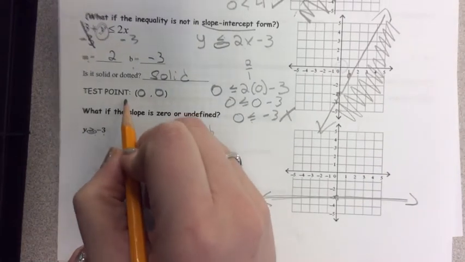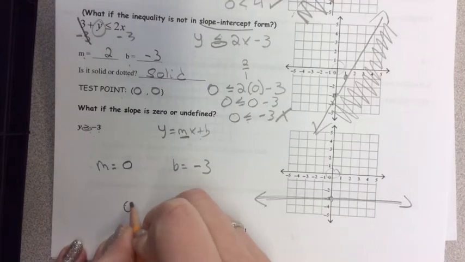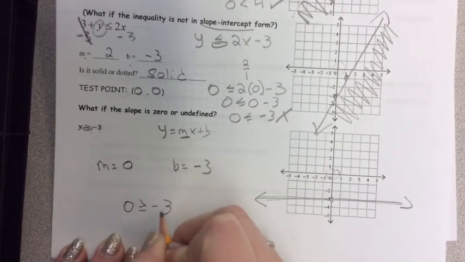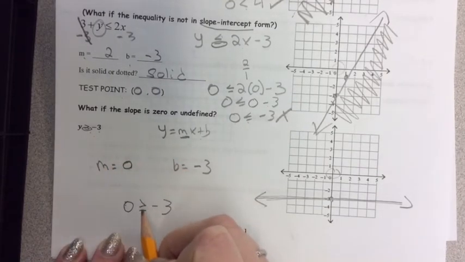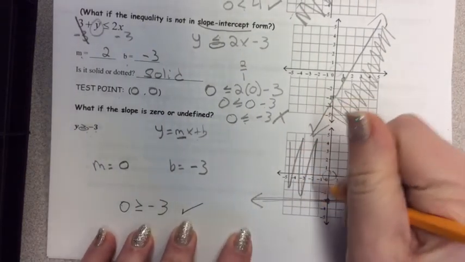Then we need to use our test point, 0, 0. Let's see, it does not go through 0, 0, so we can use that. Okay, so then it would be 0 is greater than or equal to negative 3. That is true, so we shade on this side.